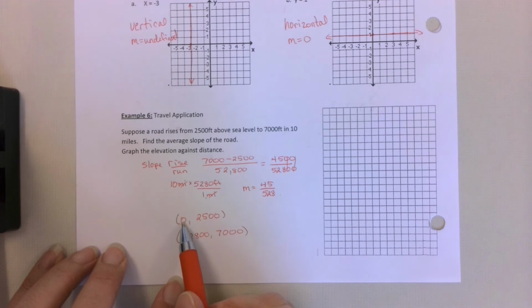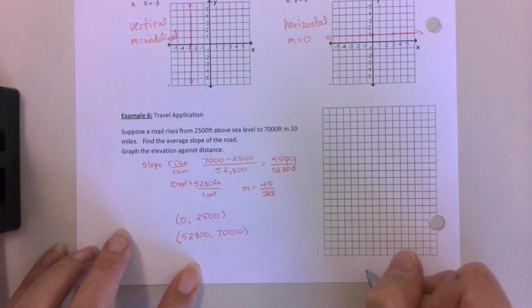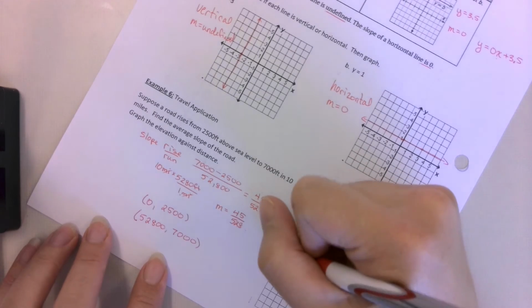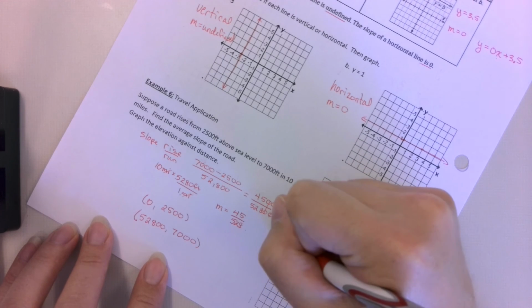So we start at 0 feet and we go to a height of 2,500, so we start here, and then we go 52,800 feet in a horizontal distance to get up to a peak of 7,000. So when I go to make this graph, I need to label two things. So I want to label my horizontal distance, and that is measured in feet, and I want to label my vertical distance, how far we are rising.